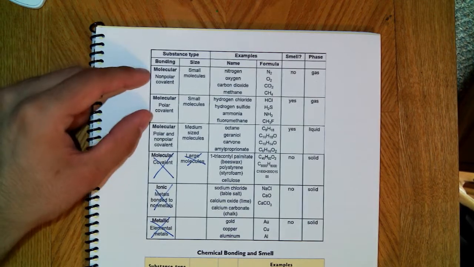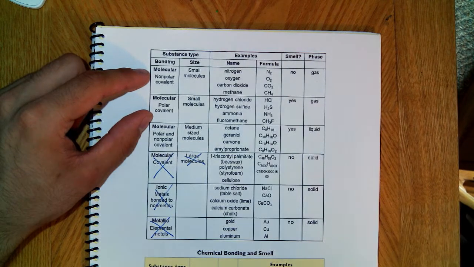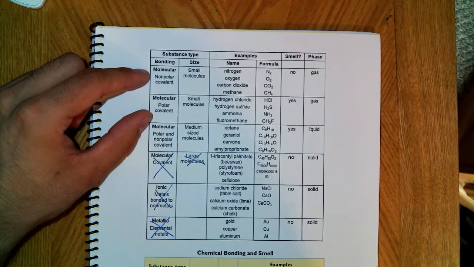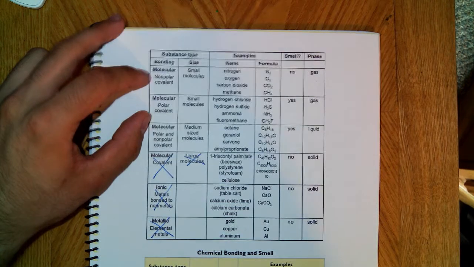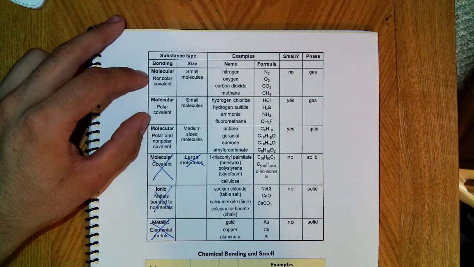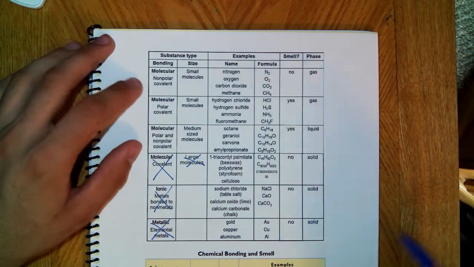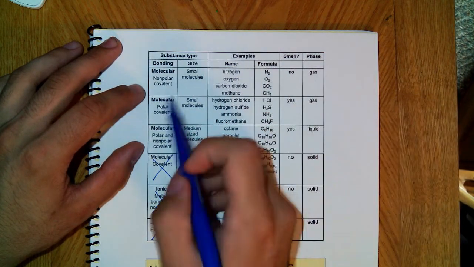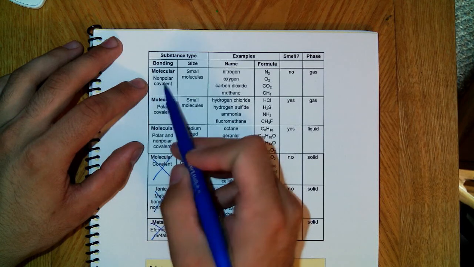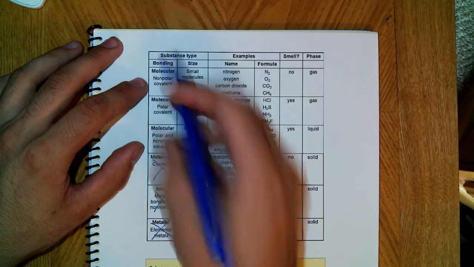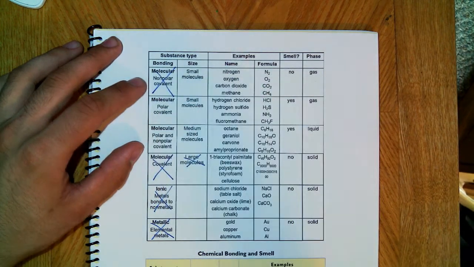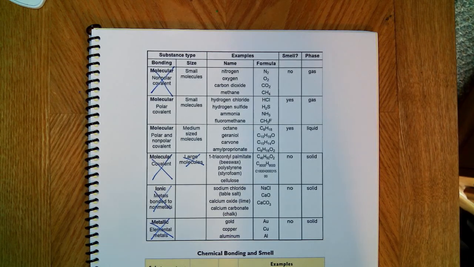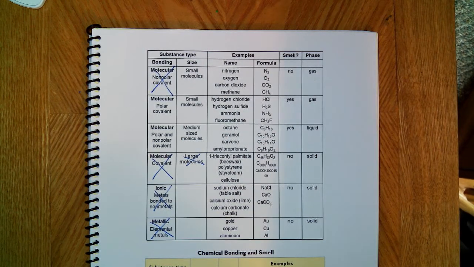The small molecular covalent compounds can either be nonpolar, where the molecule is symmetrical, or polar, which is asymmetrical. The smaller molecules are gases because they have weak IMFs, but we just said the nonpolar covalent compounds tend not to have a smell because they don't dissolve through the mucous membrane and they don't dock to receptor sites. So things like nitrogen, carbon dioxide, CH4, O2, all of that.